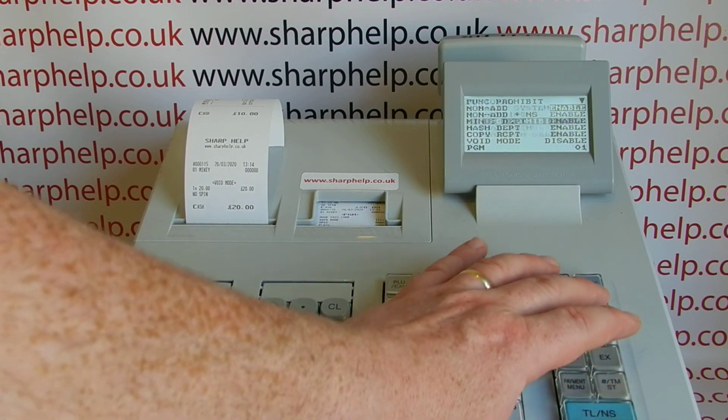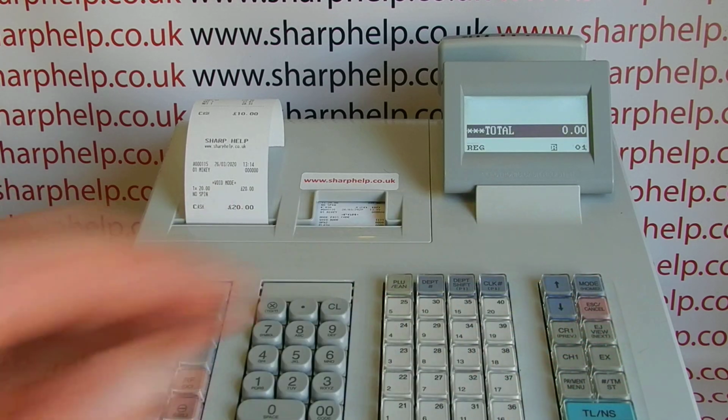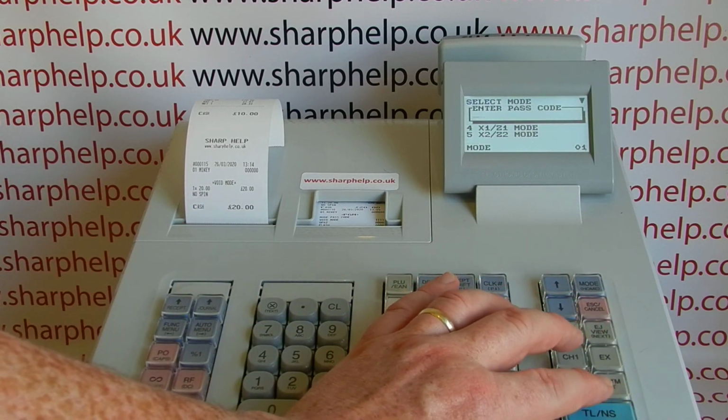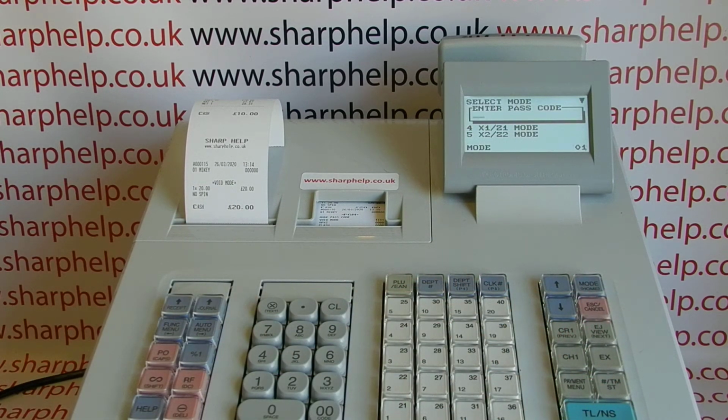Let's save that and just come out of there. And then if I now try and go into the void mode, I get the passcode error message. That's because I've still got the passcode on there. But if I hadn't got the passcode on there, I wouldn't be able to enter the void mode.